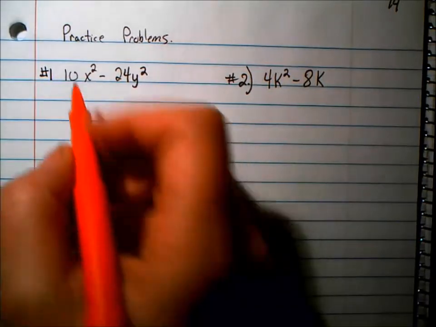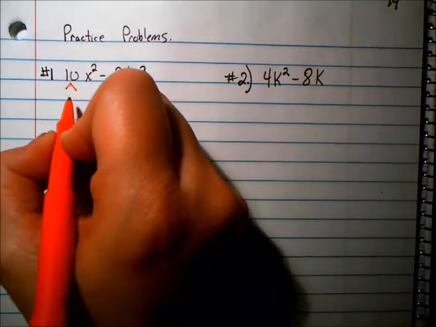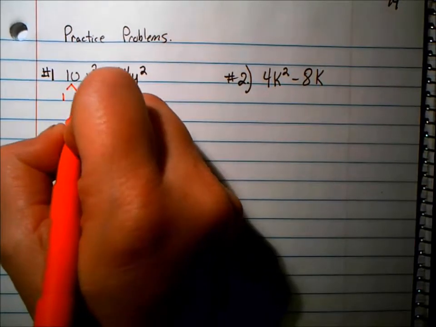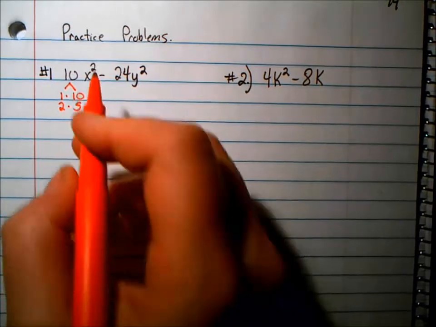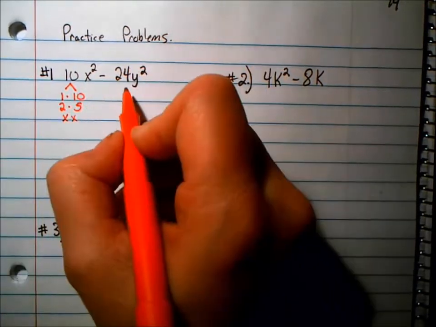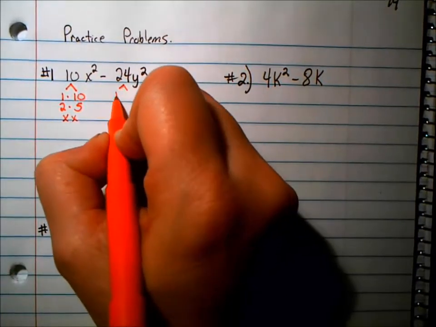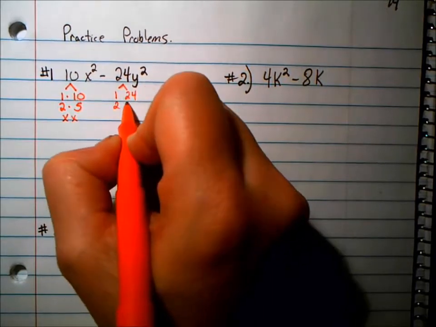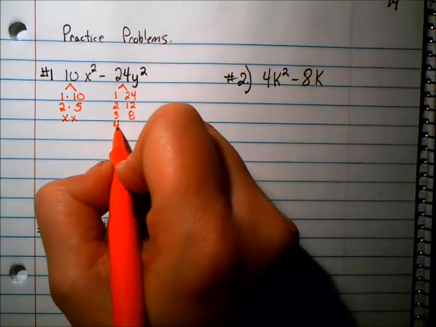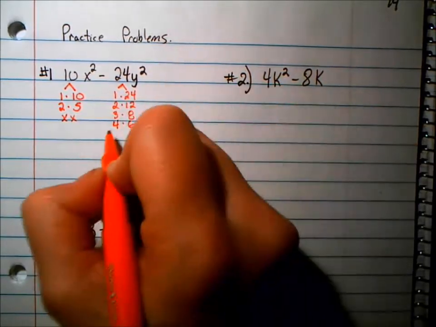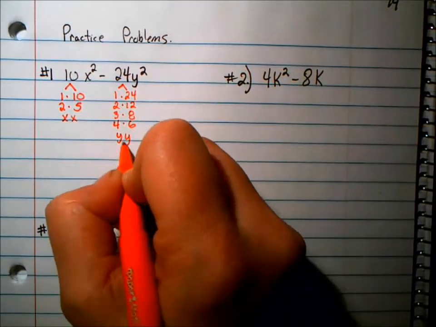If I look at the first problem here, I would factor this into its factors. I believe are 1 and 10 and 2 and 5, and then I have 2 x's. On the 24, it would be 1 and 24, 2 and 12, 3 and 8, as well as 4 and 6 for these terms, and then I have 2 y's.